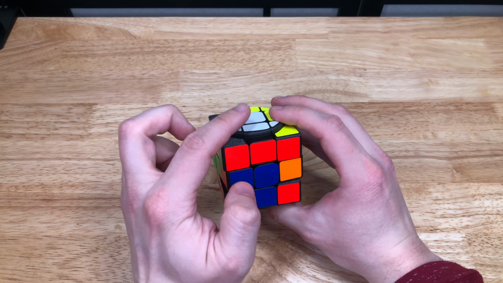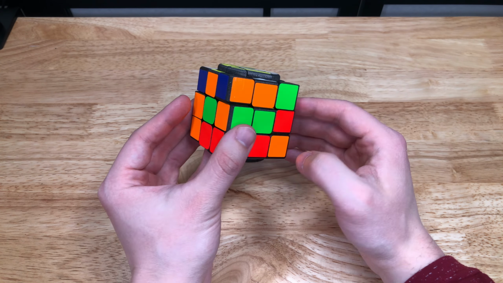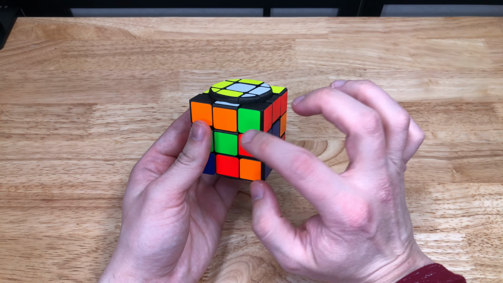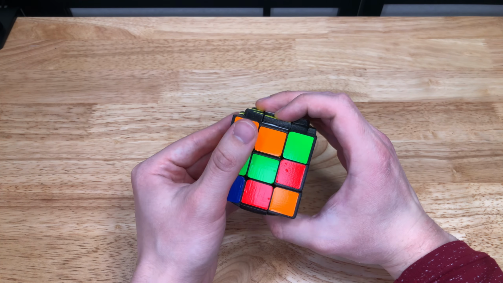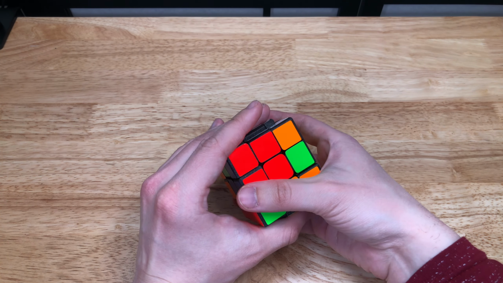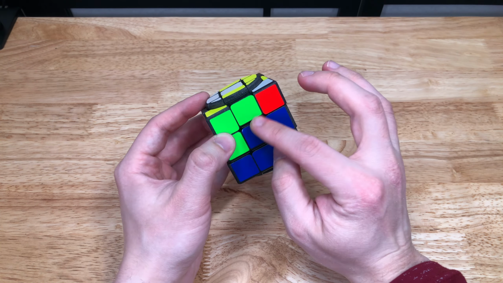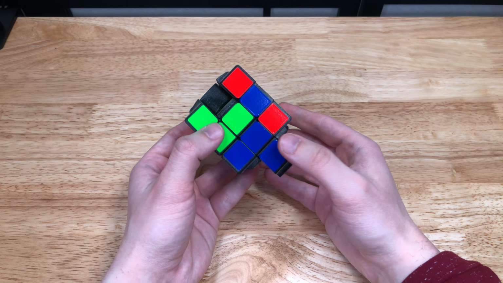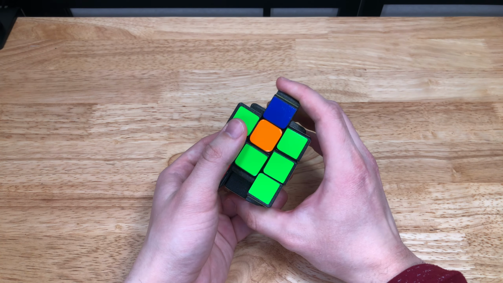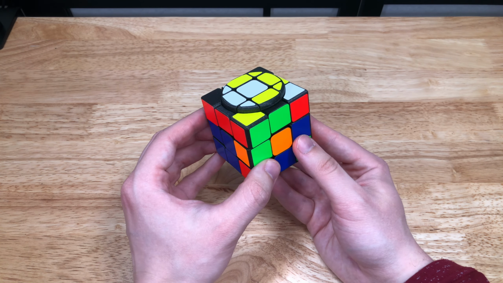Okay, red, white, blue. So that means we need to find the red center and put it here. Where is it? It's this one, okay. So red, white, blue, it goes in here. And lastly, where is the orange? Right here, it needs to go here. Okay, the centers are done, so now we have to worry about these middle layer edges.